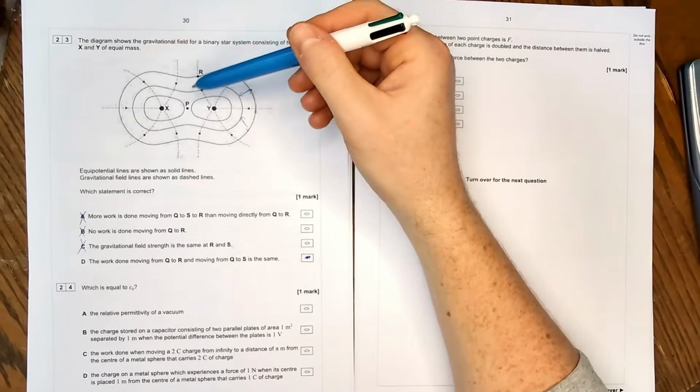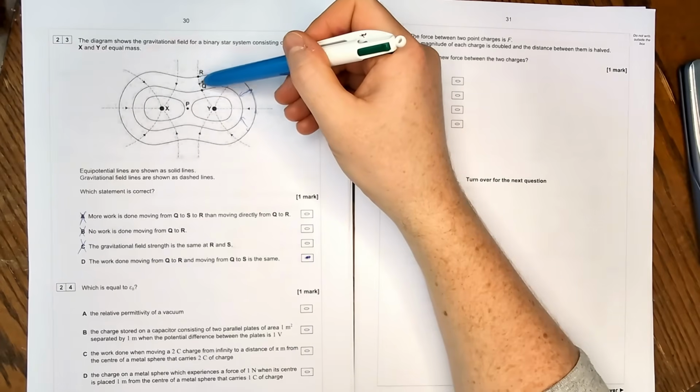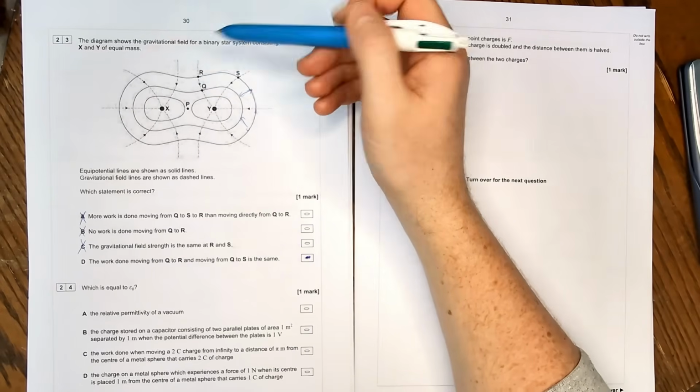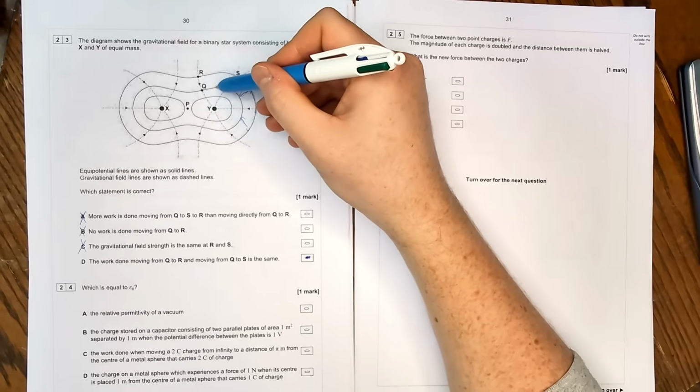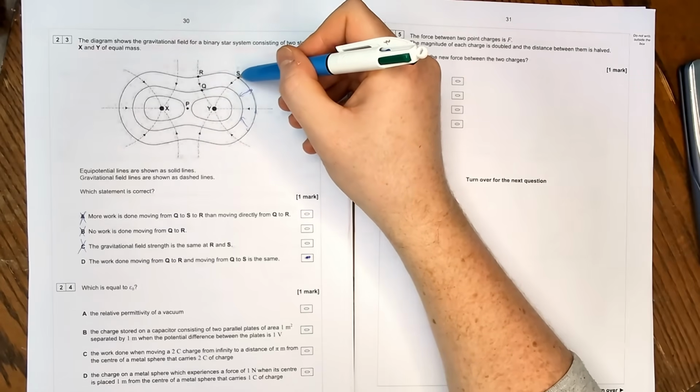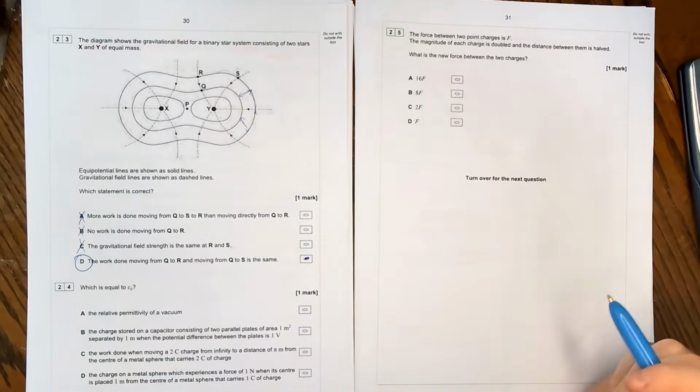So the work done going from Q to R and Q to S is the same. Q to R is just the change from one potential to another. Q to S, regardless of the sideways distance, it's no work done going from here to here. So if you go from there to S, it is going to be the same work done. Good fact to learn about equipotentials.